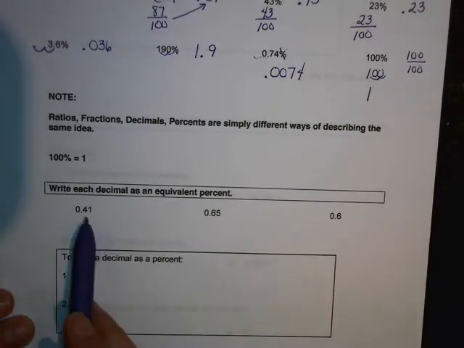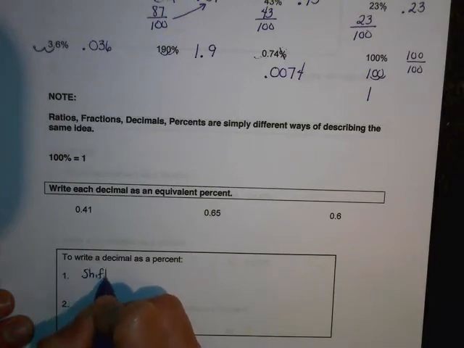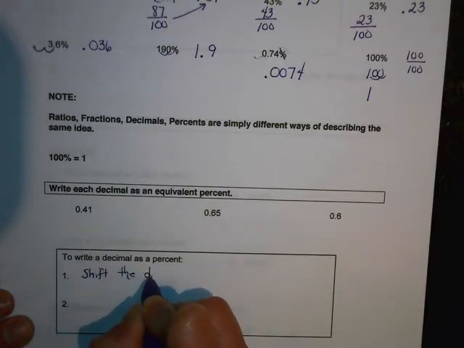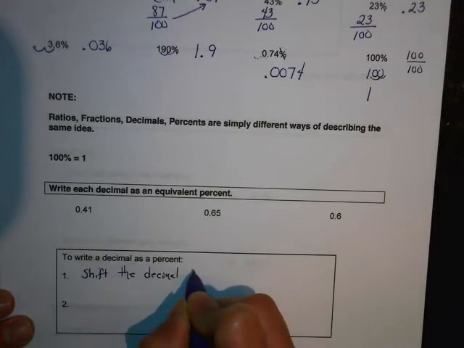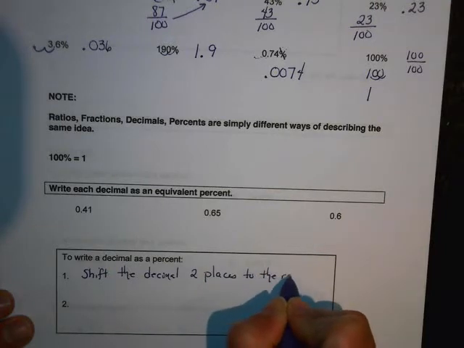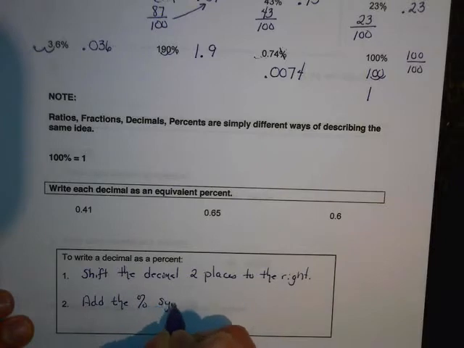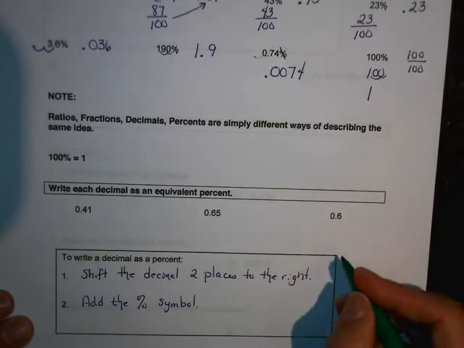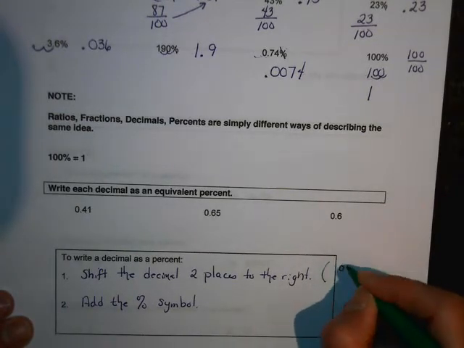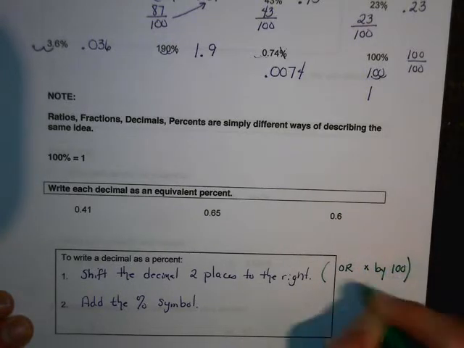To change a decimal to a percent, you shift the decimal two places to the right and add the percent symbol. I like to think about shifting it two places to the right as the same thing as multiplying by 100.